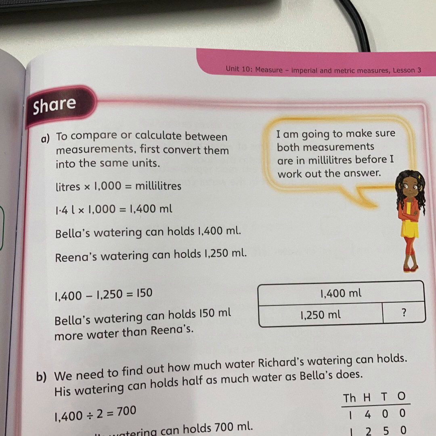So, milli means 1,000th. So there are 1,000 millilitres in a litre. So I'm going to do 1.4, which was Bella's. 1.4 times 1,000 would be 1,400 millilitres. So Bella's watering can holds 1,400 millilitres. Rena's holds 1,250. How do we find the difference? Well, if we take them away, the answer would be 150 millilitres.